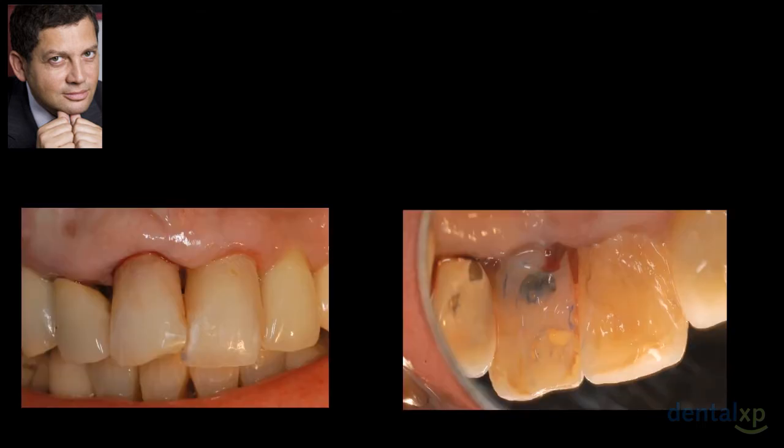So the patient leaves with a fixed restoration with a screw-retained natural tooth on the implant, which can be removed and repositioned on the implant.